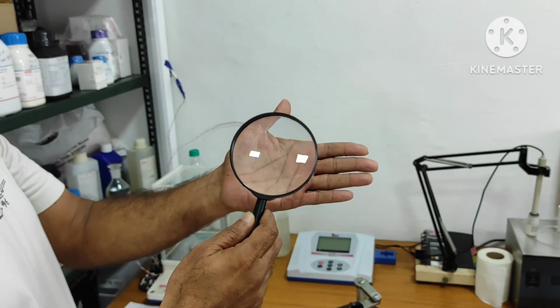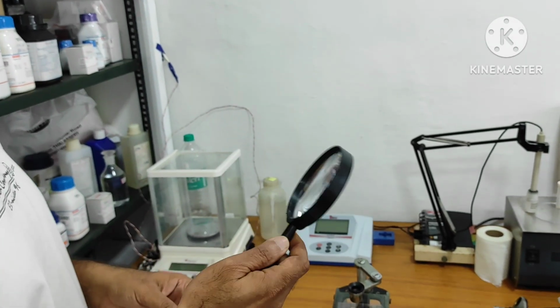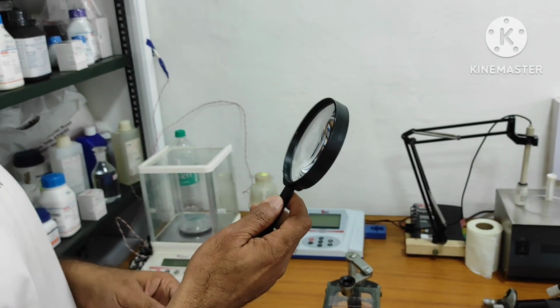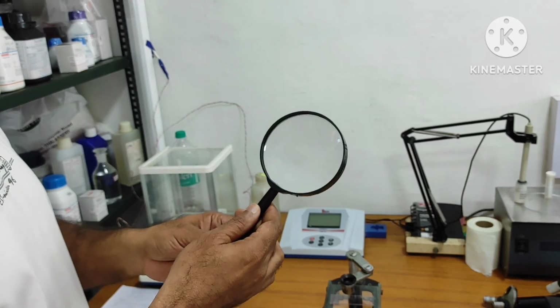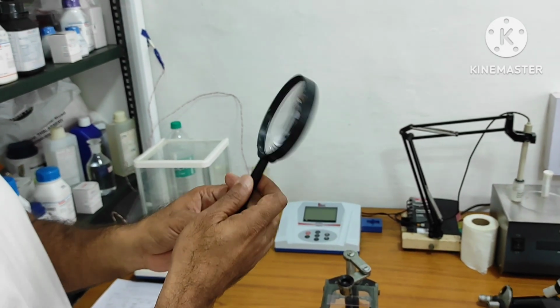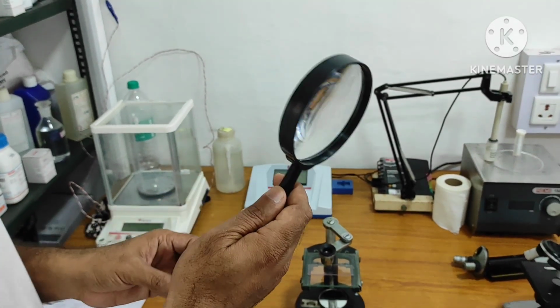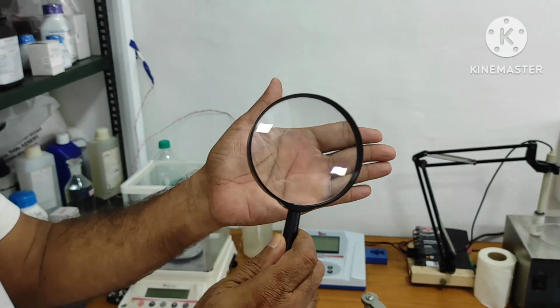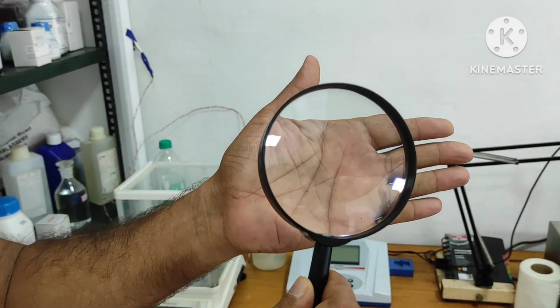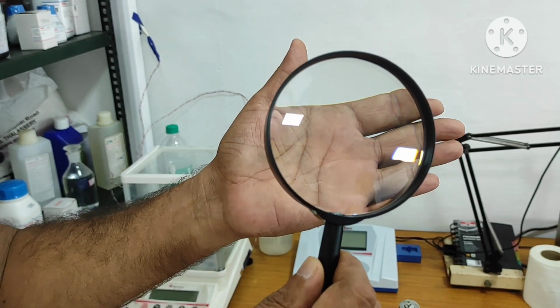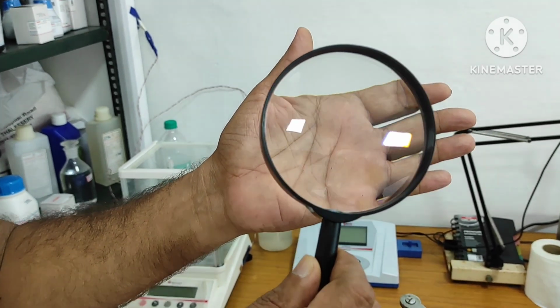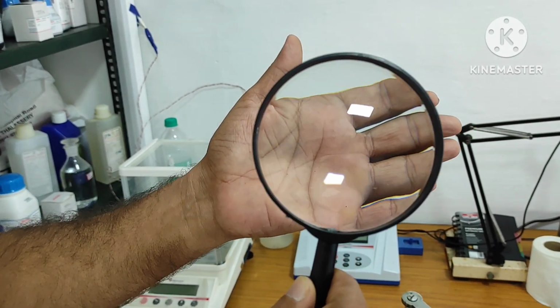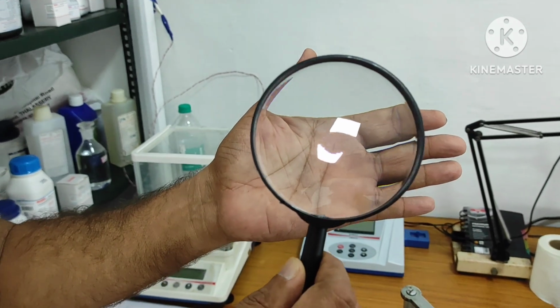Almost all houses and all schools have this kind of thing, also called a magnifying glass. It has one lens only, a single lens. In other words, this is the simplest kind of microscope, where an object can be enlarged a little bit to a certain extent, and here we can also say we can magnify.